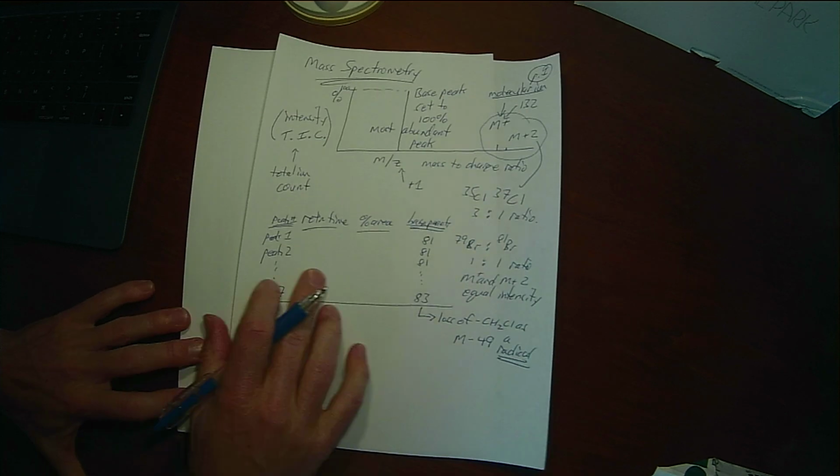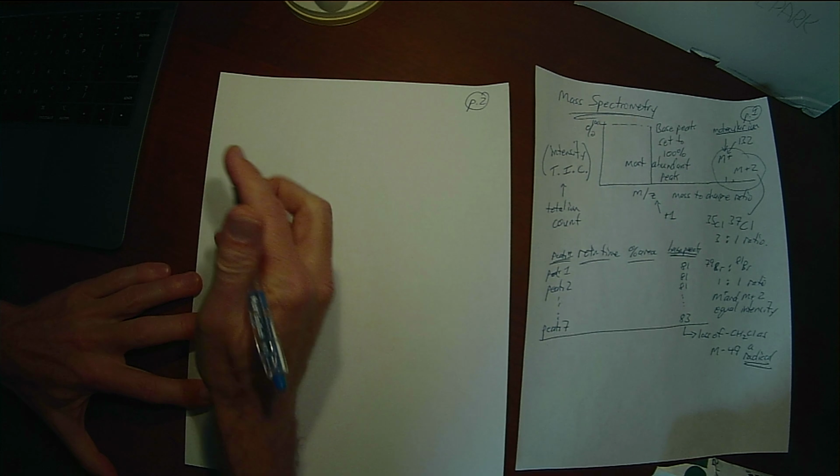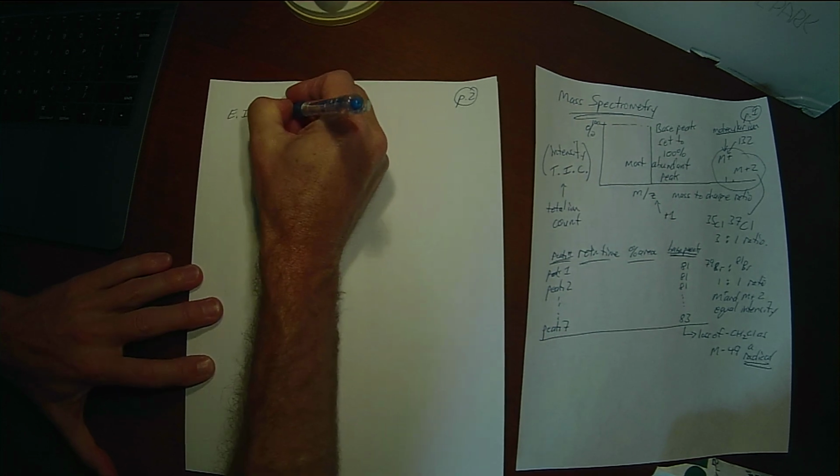So what happens when we do a mass spec? There are various types of mass spectrometry, but the type we're doing is called EI. That stands for electron impact.